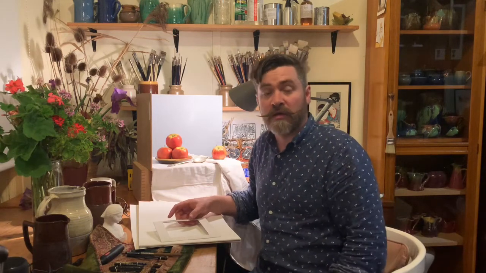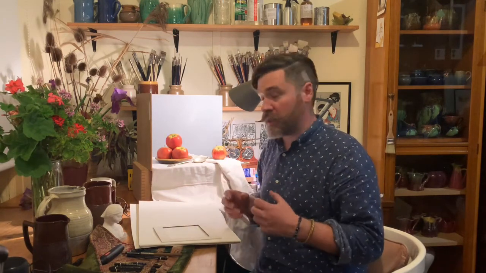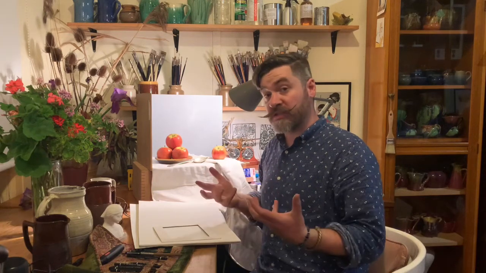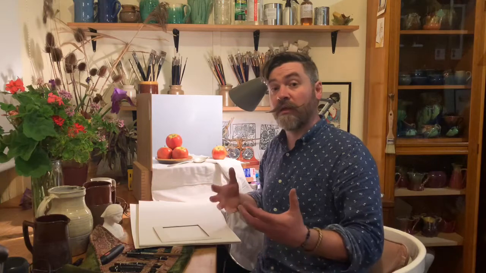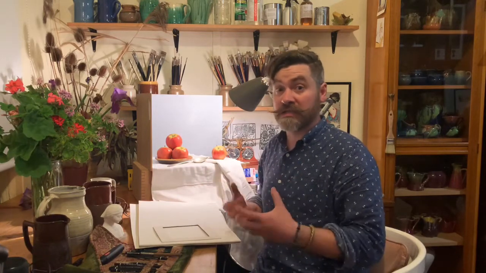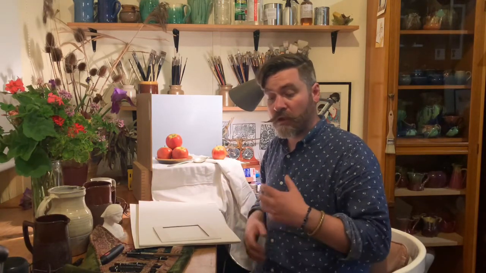This week we're going to look at some compositional elements to help you to start to put some things together to create some still lives. Hopefully you've already seen the video looking at the golden section and how that can be used in composition.